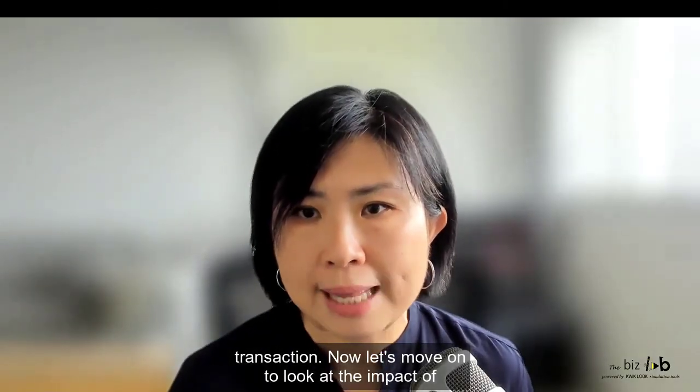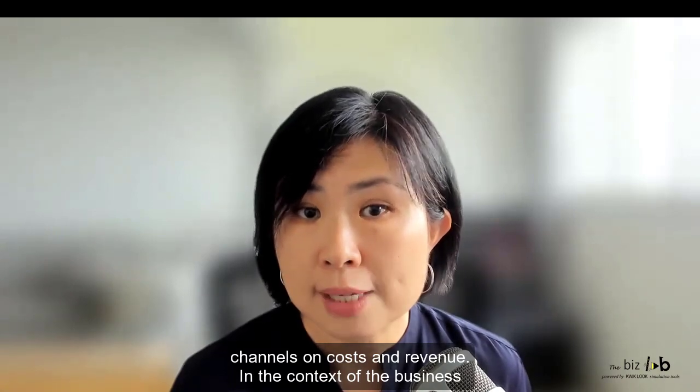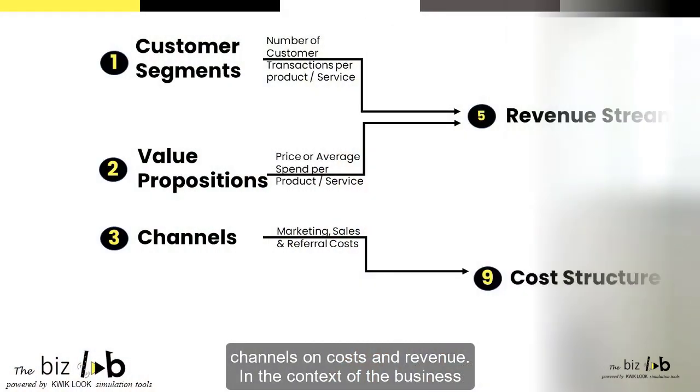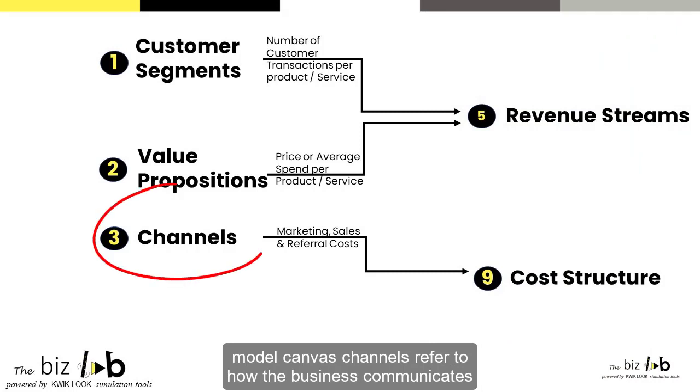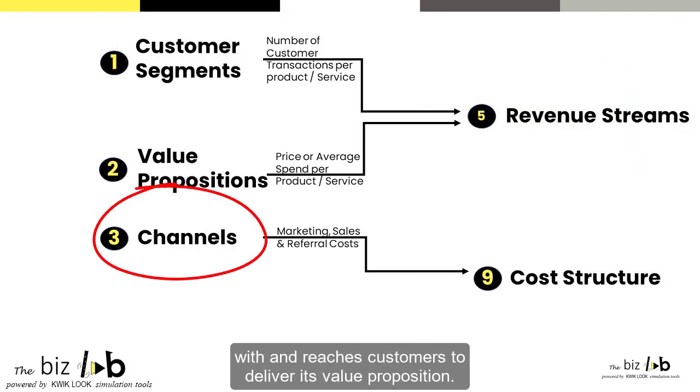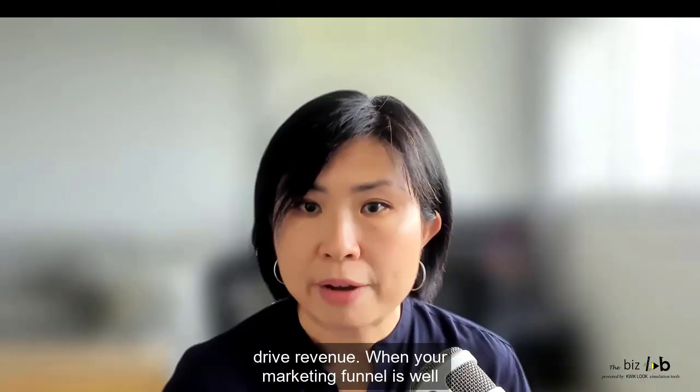Now let's move on to look at the impact of channels on cost and revenue. In the context of the business model canvas, channels refer to how the business communicates with and reaches customers to deliver its value proposition. It includes activities in a typical marketing funnel, from generating awareness, promoting evaluation of the product, incentivizing purchase, and referral of the product. These activities directly drive the expenses around marketing, sales promotion, and referral cost. But these activities also drive revenue.